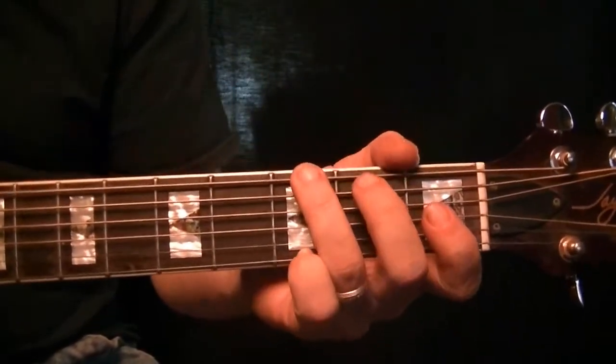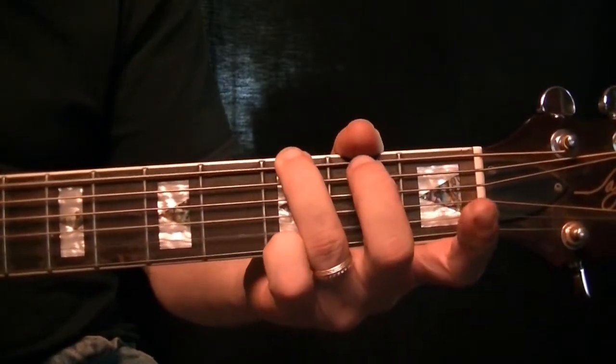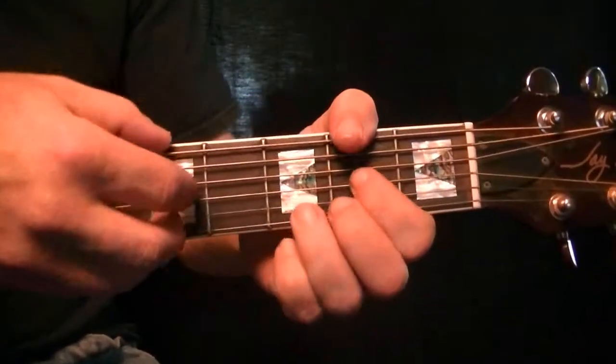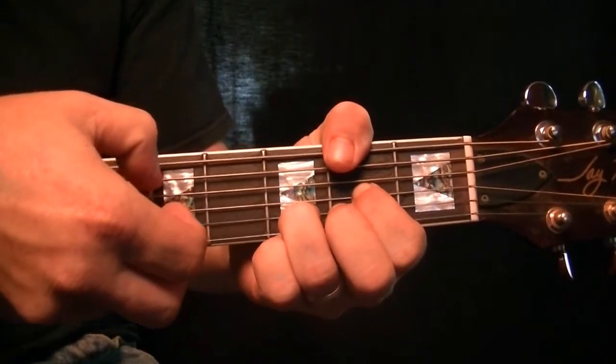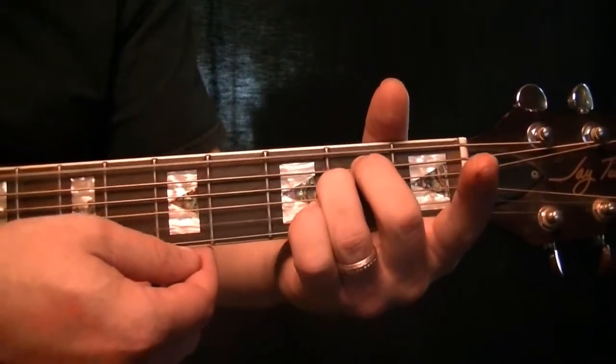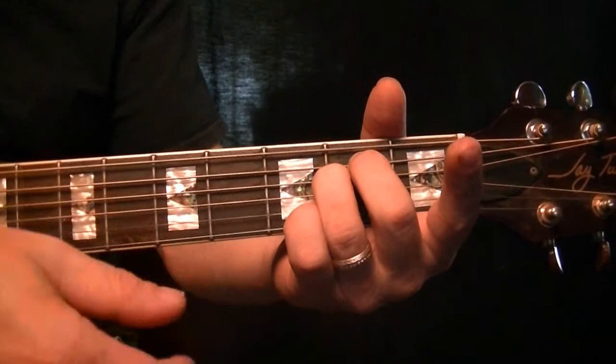So if we look at figure 5, you can see it in action. Then we can go back up.